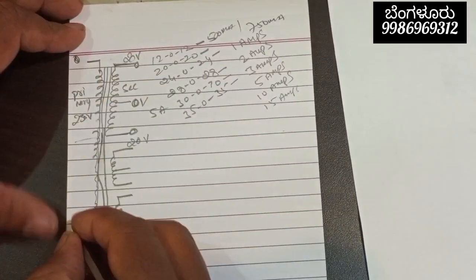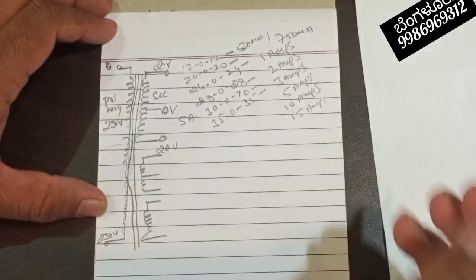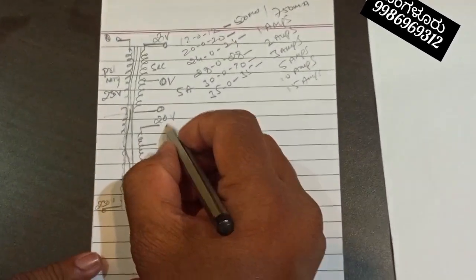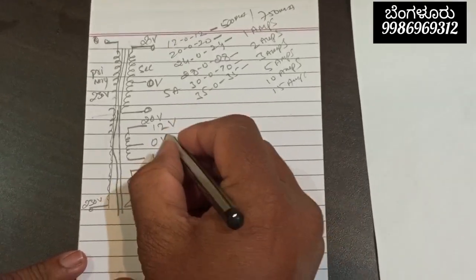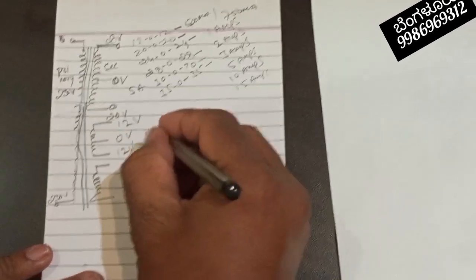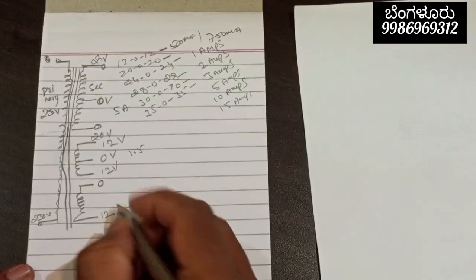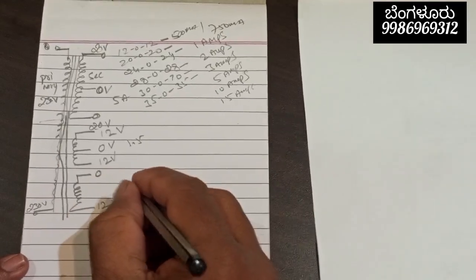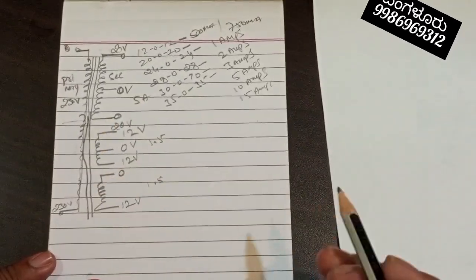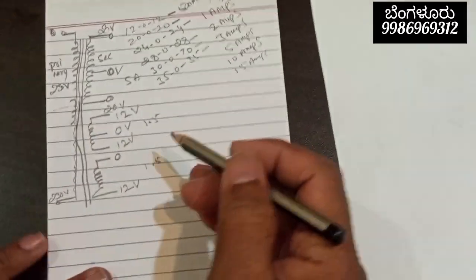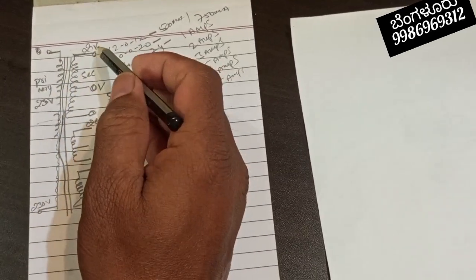So this is 0 volt and this is 230 volt. So this will be 12-0-12 volt, maybe 1.5 amps, and this is 12 volt 0 12 volt. This is also, let us say, 1.5 amps. So this is the transformer for the power supply.